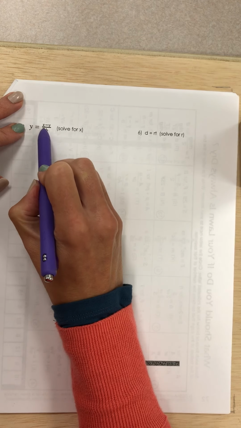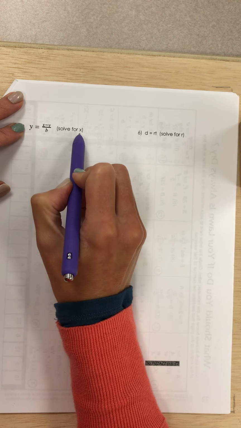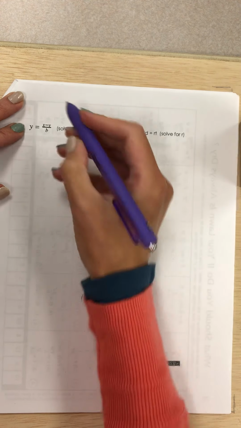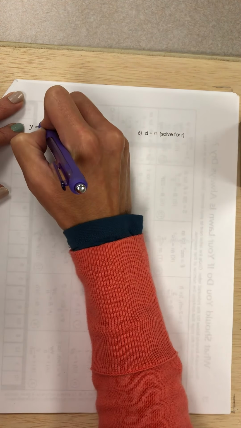Let's do a couple more. y equals x minus v over b. I want to solve for x. Ooh, x is in my numerator. First thing I have to do is get rid of the denominator because it's kind of like I have invisible parentheses around my numerator. So I'm going to multiply. This is being divided by b, so I'm going to multiply by b. I get b times y, or y times b, equals x minus v. Trying to solve for x, so I'm going to add v. And I have by plus v equals x. Or x equals by plus v.